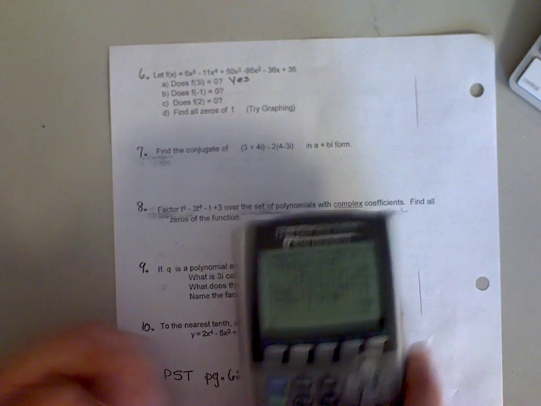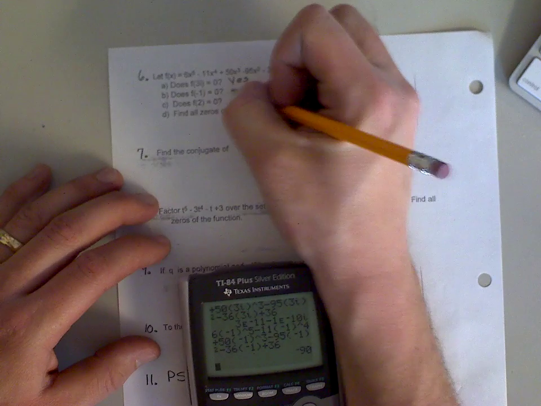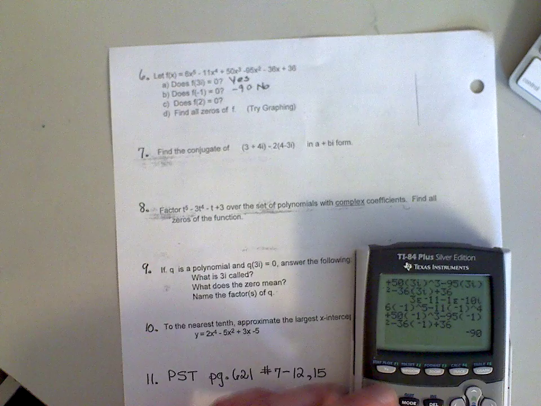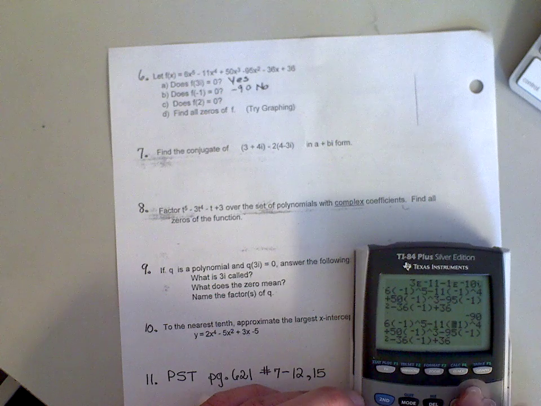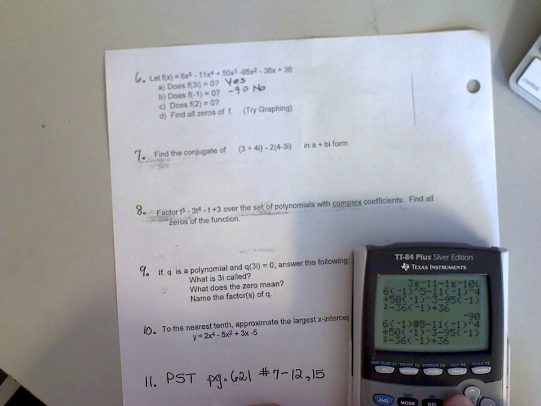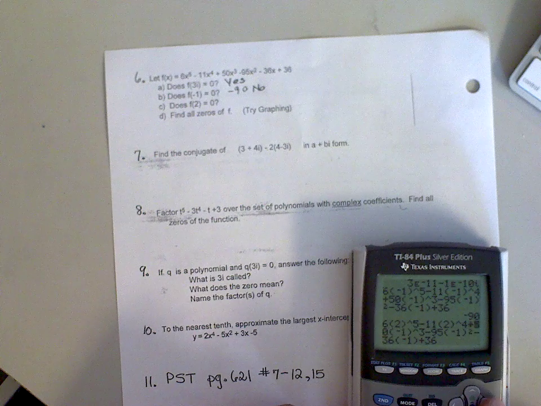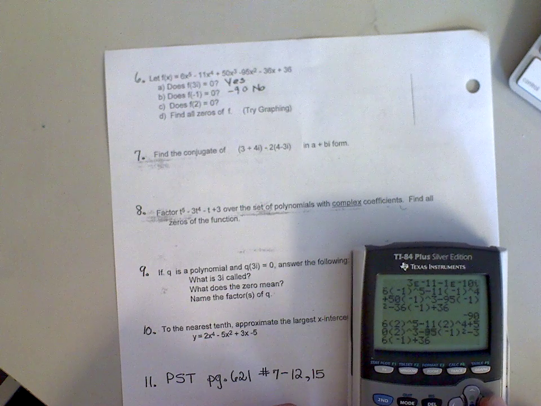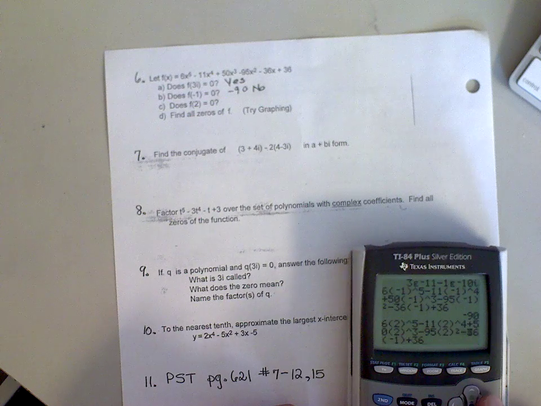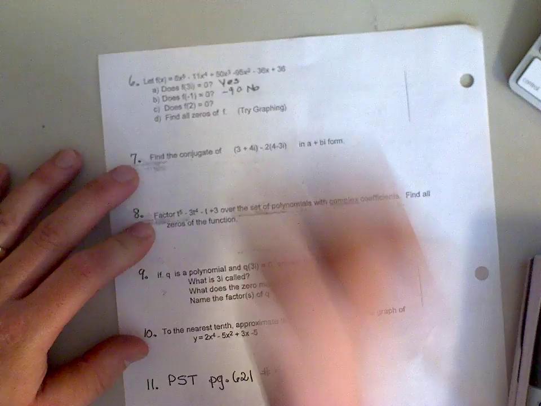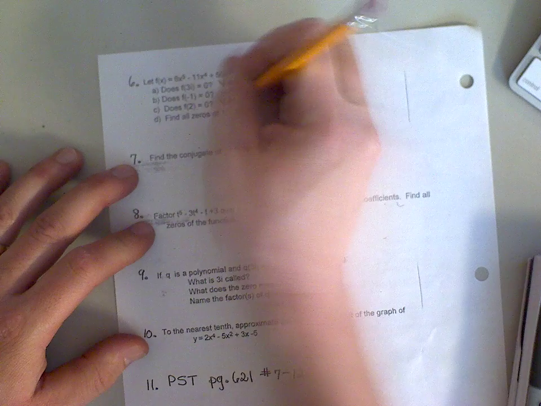No, it does not equal 0. Negative 1 plugged in for x equals negative 90. No. And then, of course, 2, I'm going to do the same thing. Second enter, pop it back up here. I've got delete 2, delete 2, delete 2, delete 2, delete 2. Does that equal 0? You bet it does. So this is yes.